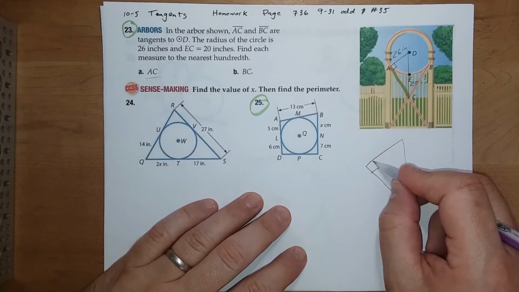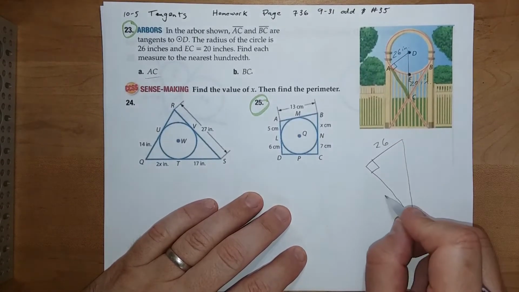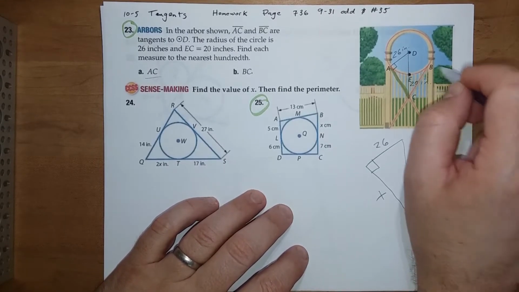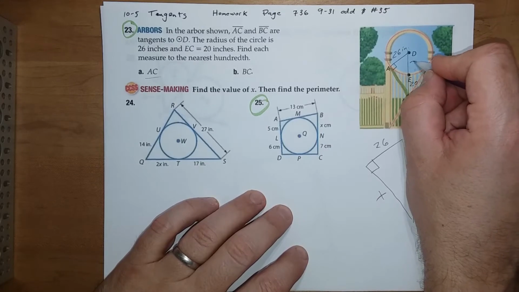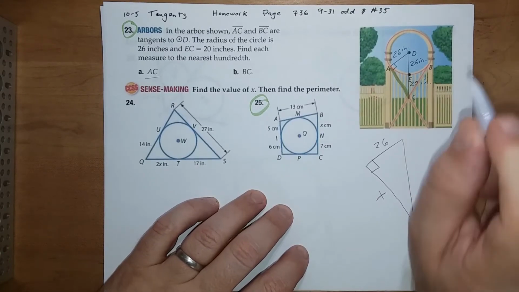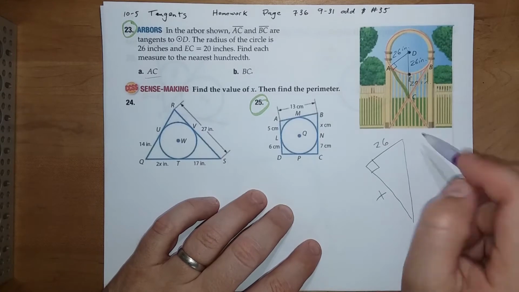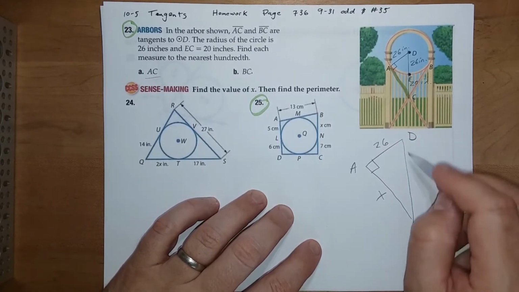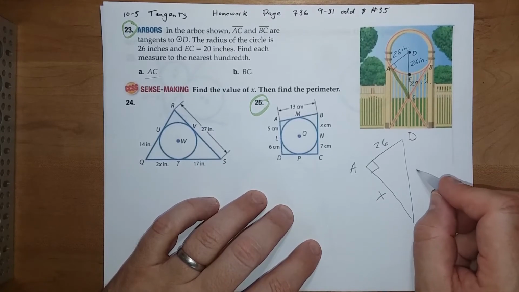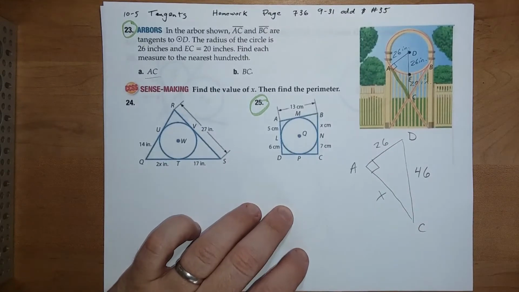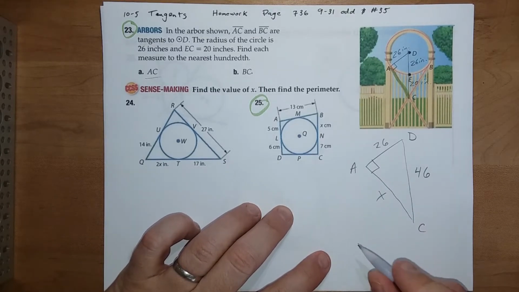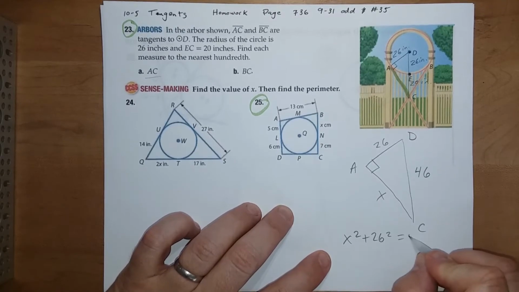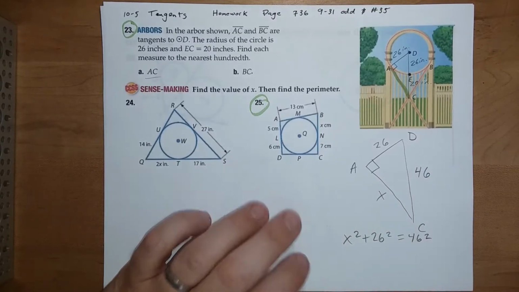What does it look like? This side's 26. This side's x, what we're looking for. And how long is this side? It's EC plus ED. ED is another radius, isn't it? So the total length of DC, you can label it ADC. Good. DC is 26 plus 20. That's 46 inches. So let's go all Pythagorean on it. x squared plus 26 squared equals 46 squared. Okay, we can do that.